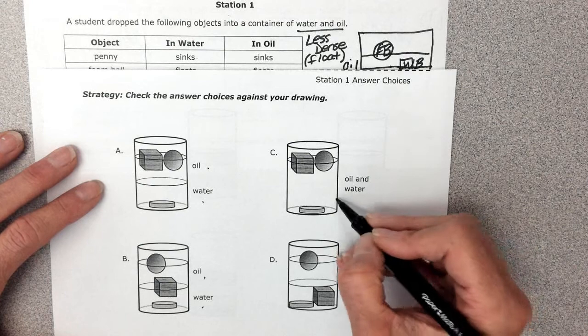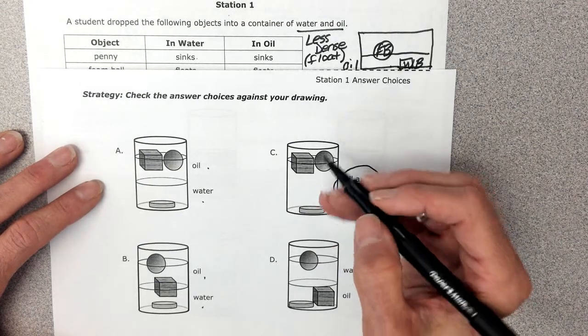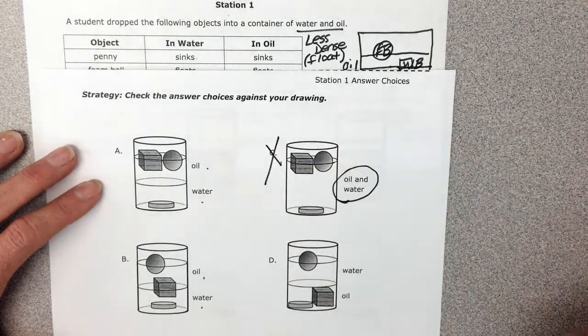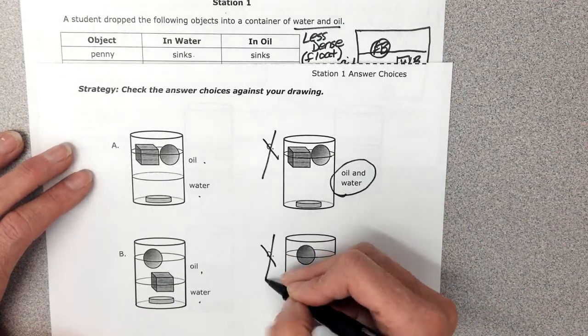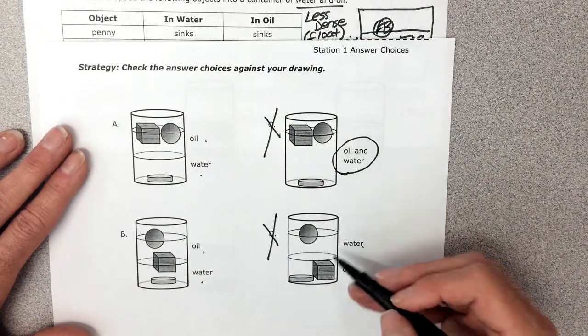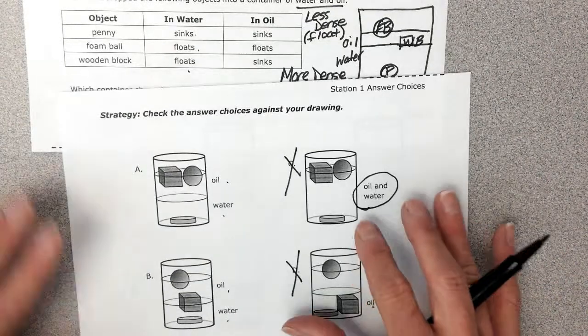Here we have the water and oil mixed together. We know those do not mix, those will separate. We can take C out. And here they have oil more dense than water. We can take D out. So automatically with the two liquids, we can take those two out.